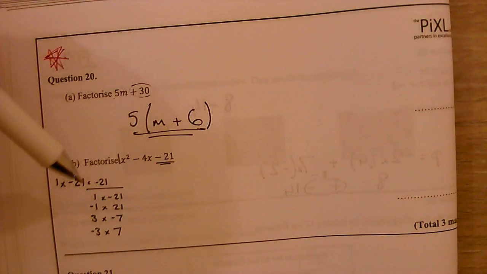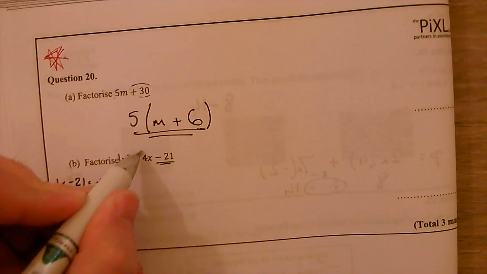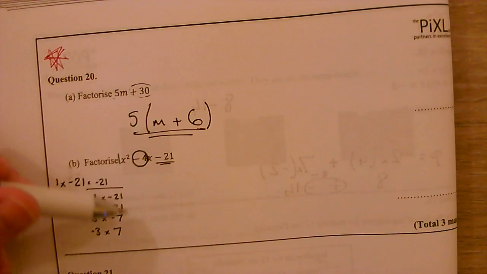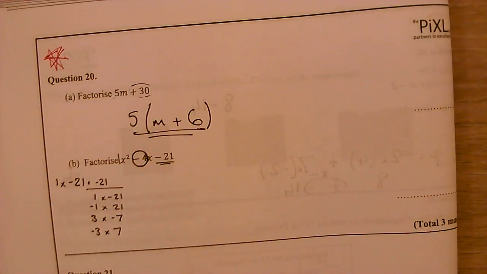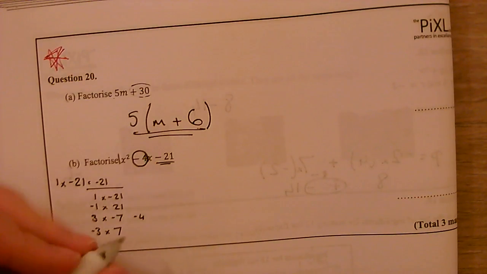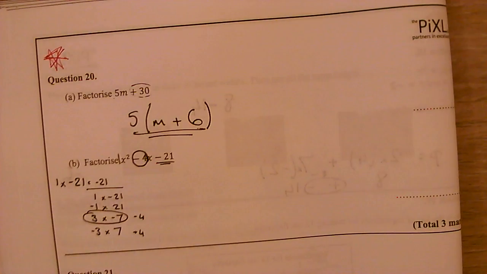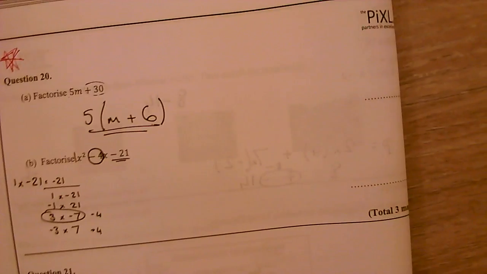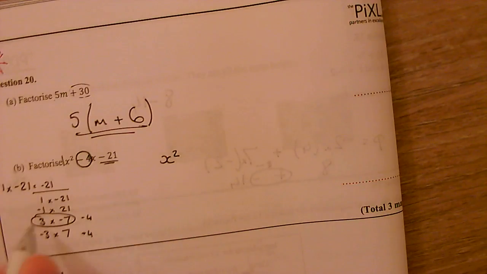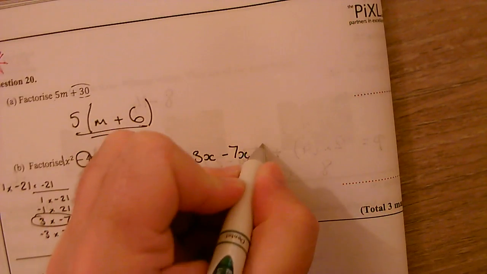Okay. So which of these will add to give me minus 4x? So I want a difference of 4 essentially between these two numbers. Well, the only ones that are going to work are the 3 and 7s. Well, 3 plus minus 7 is minus 4. Minus 3 plus 7 would give me positive 4. So I know it's got to be 3 and minus 7. So then what I do is I split that minus 4x.